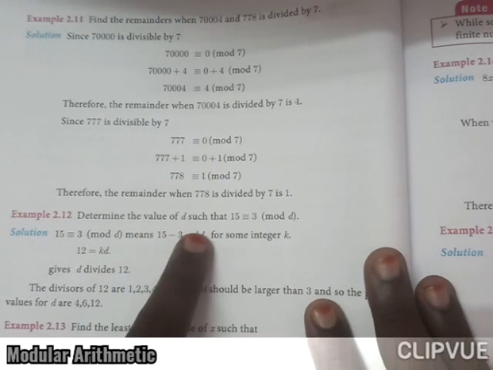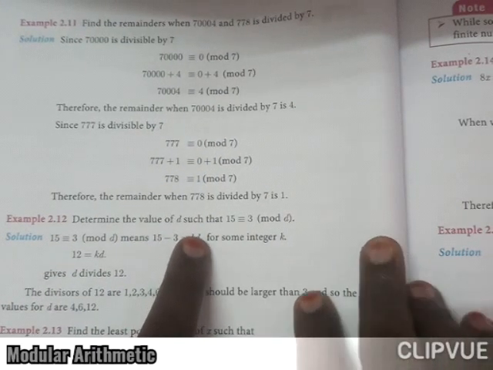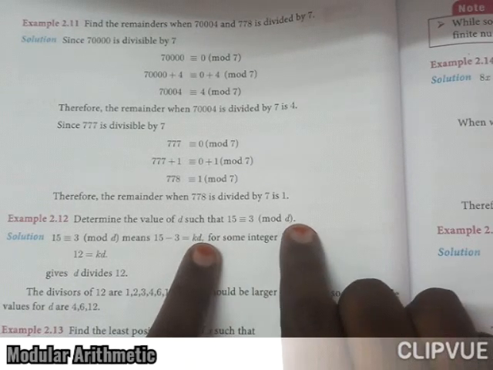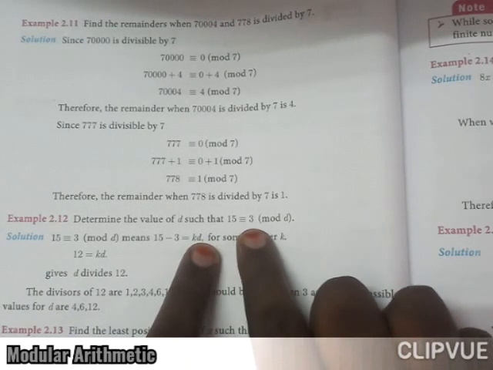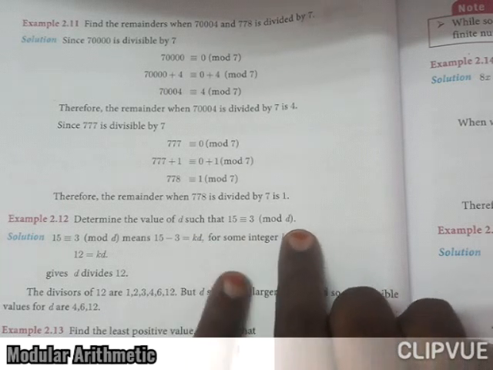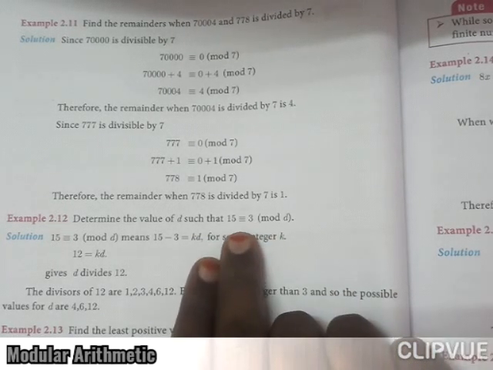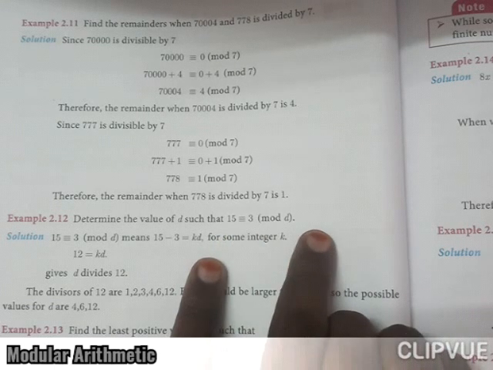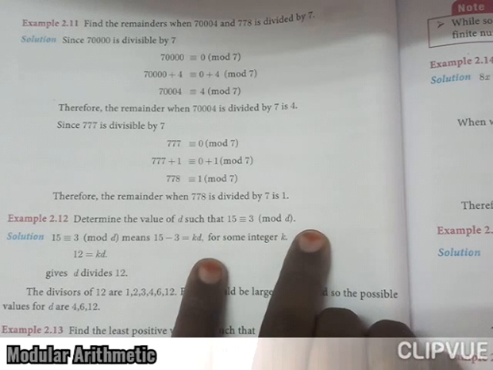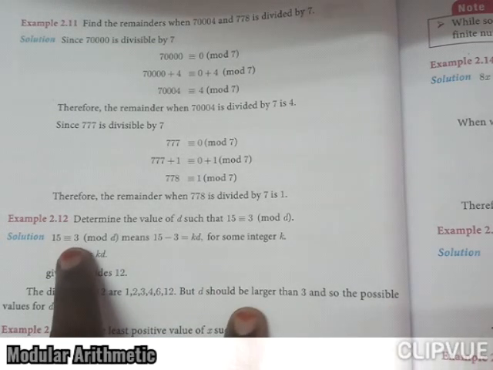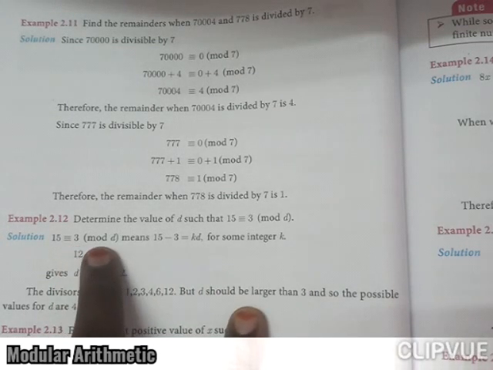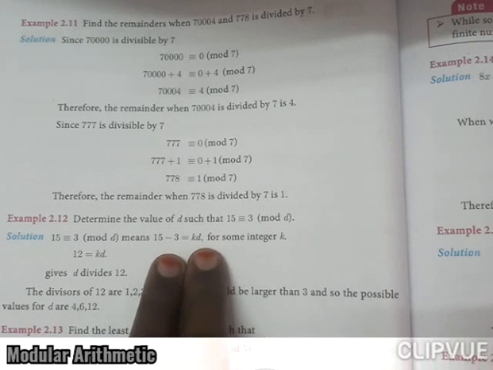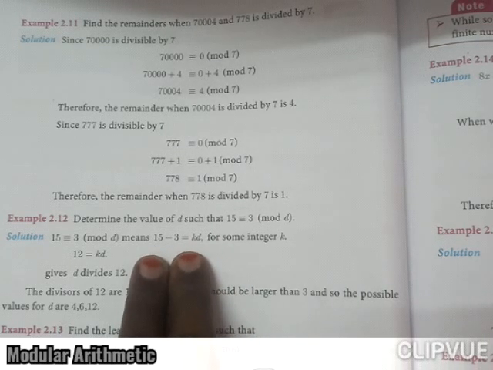Determine the value of D such that 15 is congruent to 3 mod D. What is the meaning? 15 congruent to 3 mod D means 15 minus 3 is equal to k times D, where k is some integer.